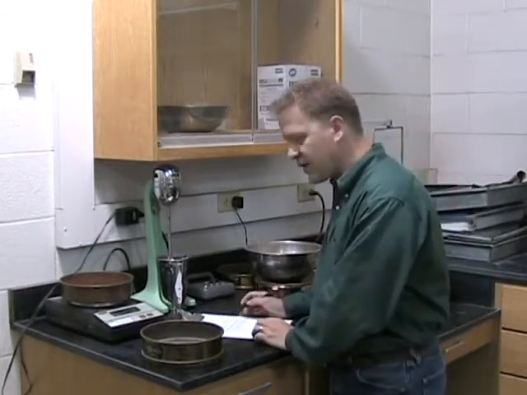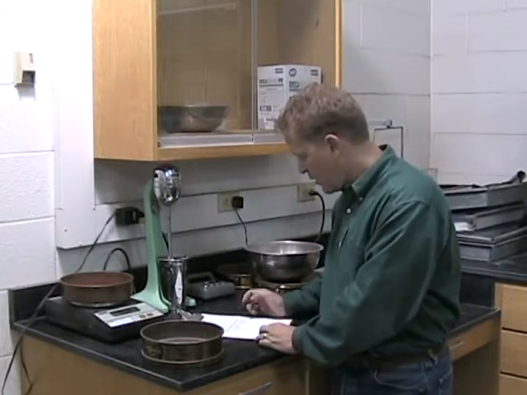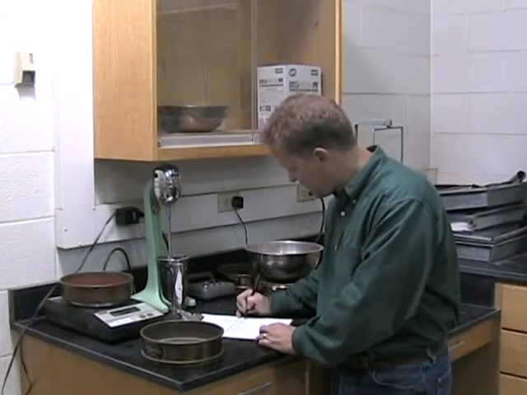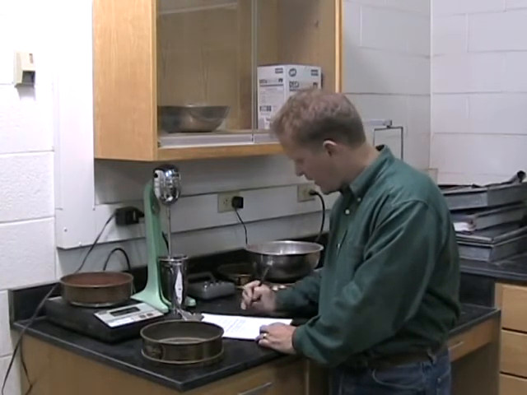So what we're going to do is take this soil and mix it with approximately 125 milliliters of a sodium hexametaphosphate solution at a concentration of 40 grams per liter. So we're going to take that soil and put it in there.